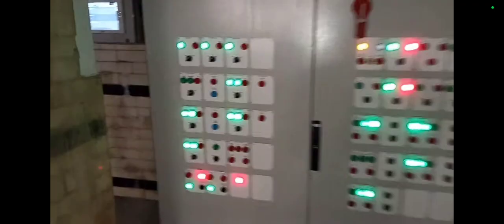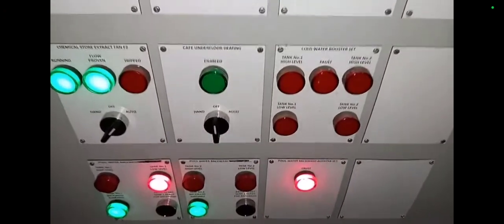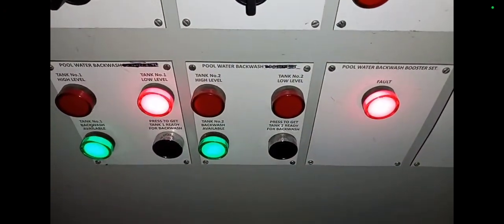This is more my panel now, with boilers and so on. There's a few red lights on there. It's lighting up like a Christmas tree. And AHU, fan supply and so on. And then we've got a tank low level sensor gone off there, so the water must be low in that particular tank.